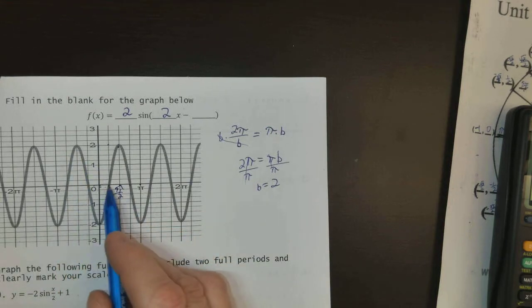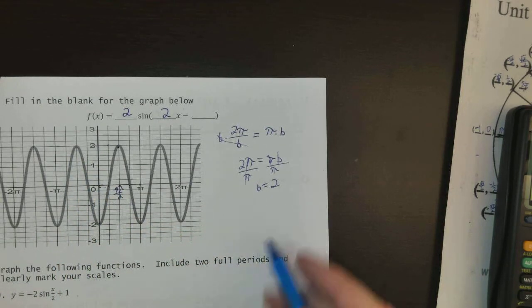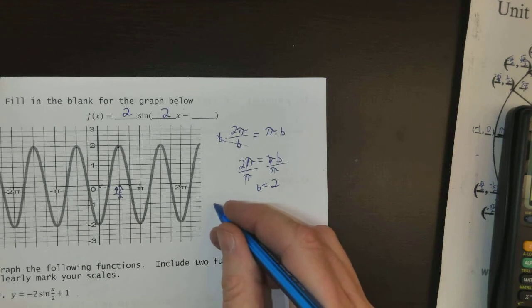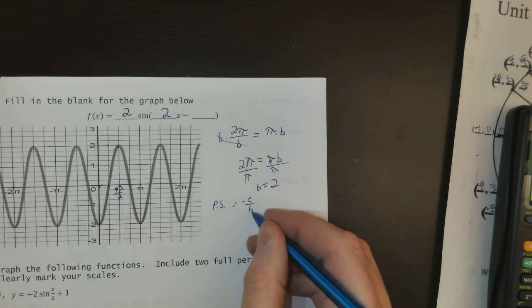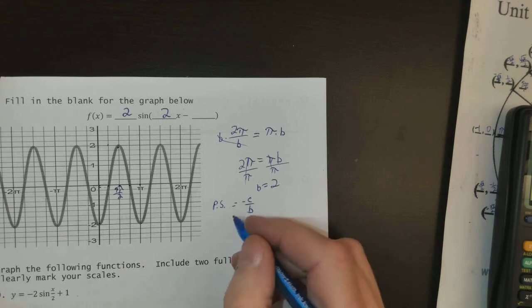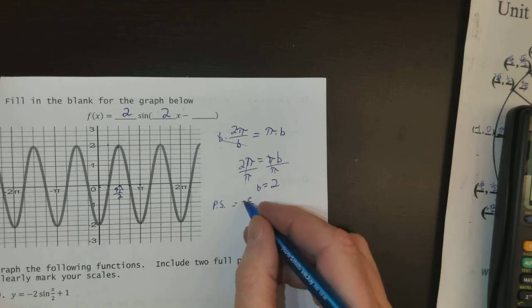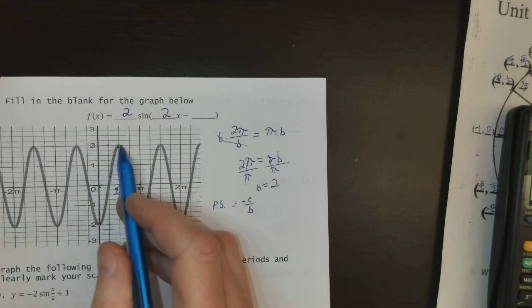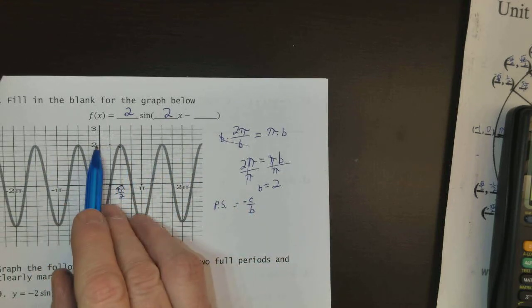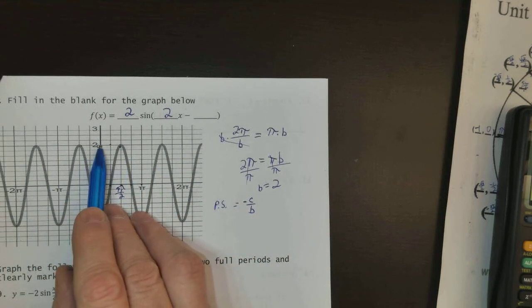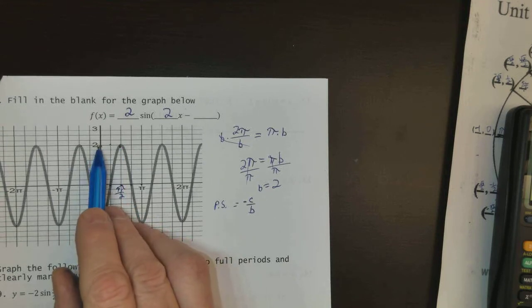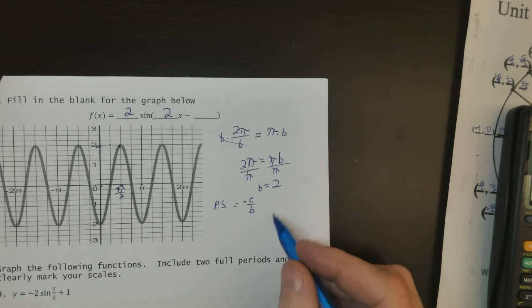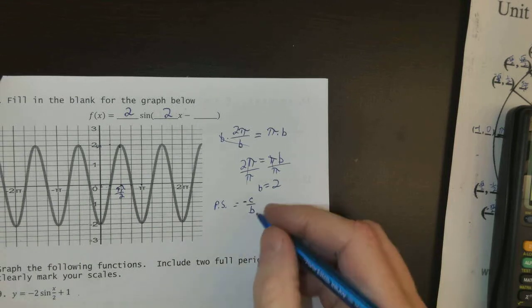But each unit, 2 units is pi over 2. So phase shift, if you recall, is negative c over b. And I don't think it matters if we make it plus or minus, because 2 units left will get us in the right place. We'll move that tip there. 2 units left will move that point there, and either way you get the same graph. So we're in business there.